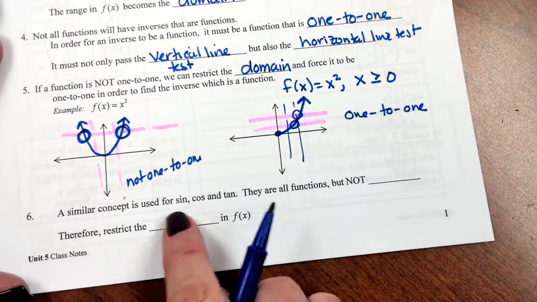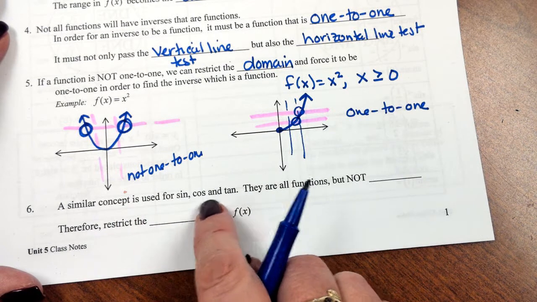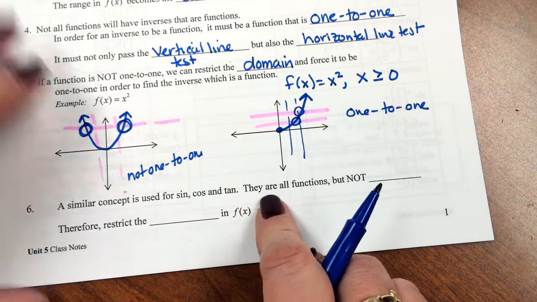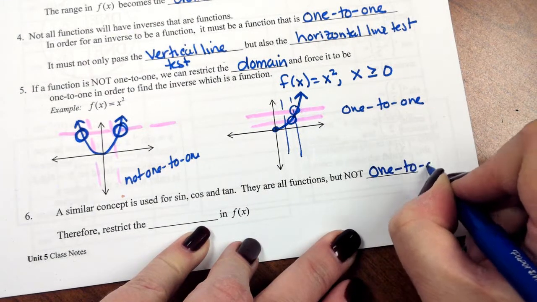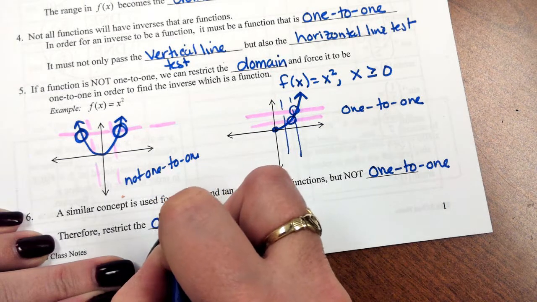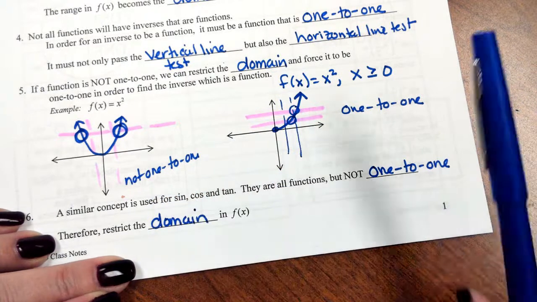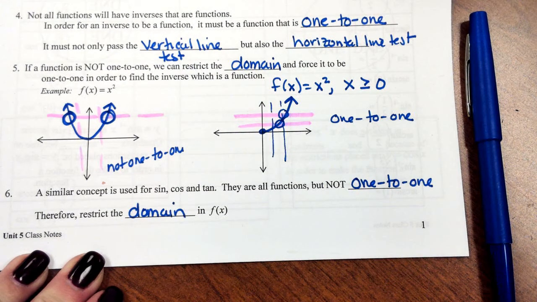So when we get into our trig functions and we talk about their inverses, a similar concept is going to be used for sine, cosine, and tangent. They are all functions, but they're not one-to-one. Therefore, what we're going to be doing is restricting the domain and forcing them to be one-to-one functions so that their inverses will be functions.